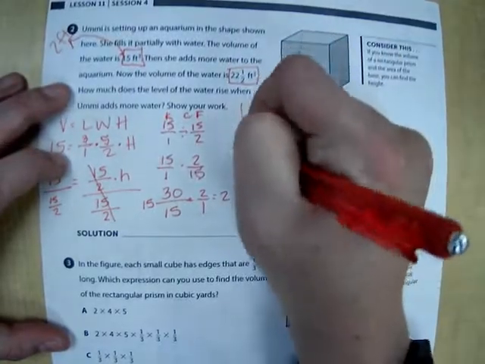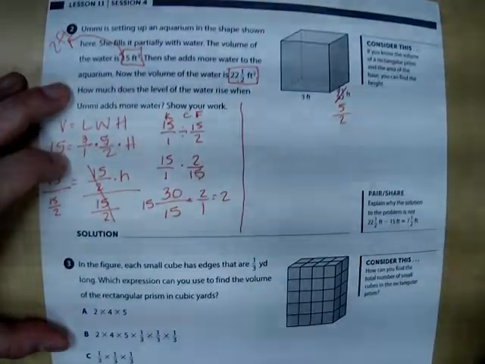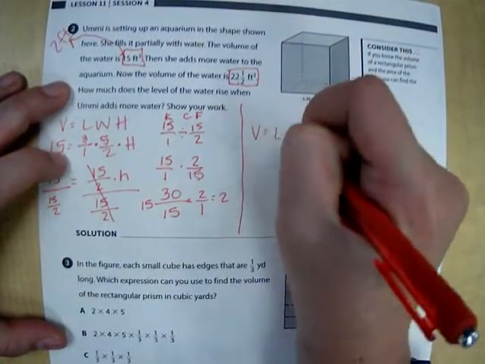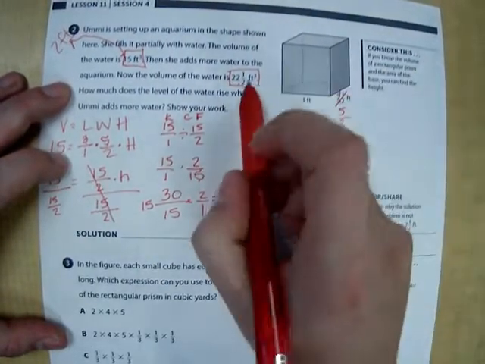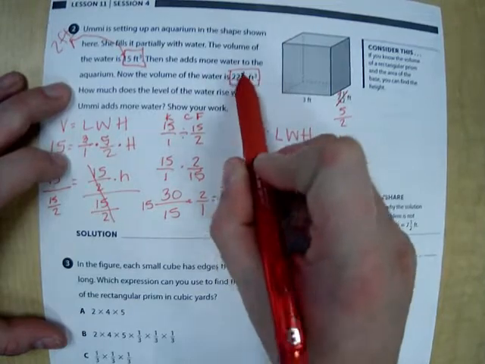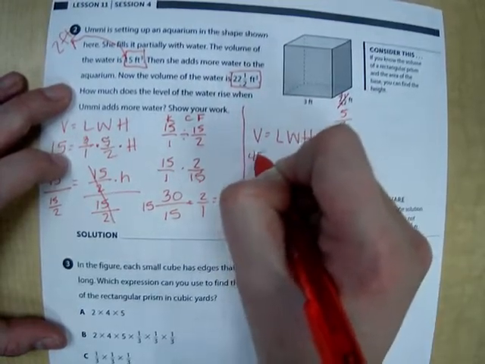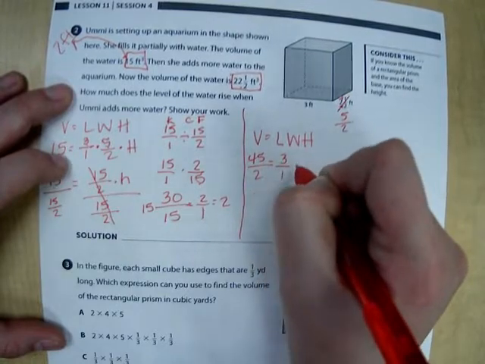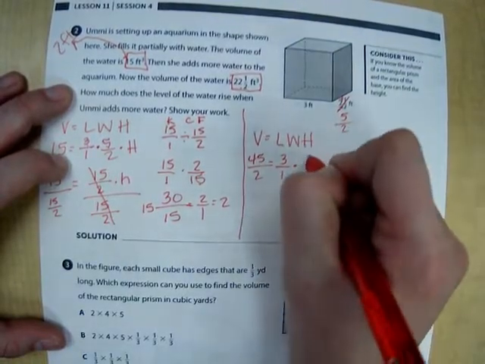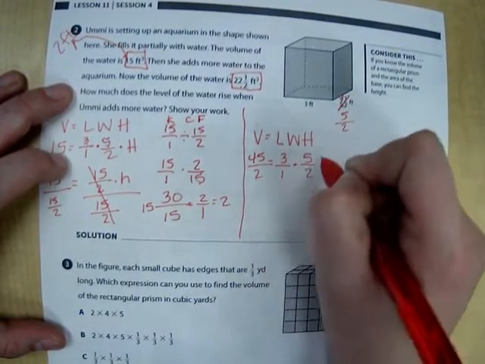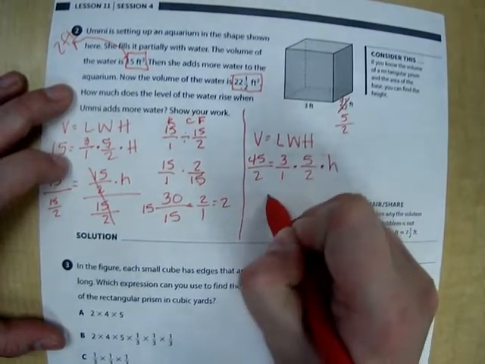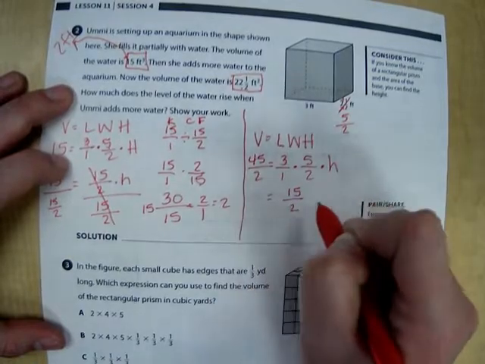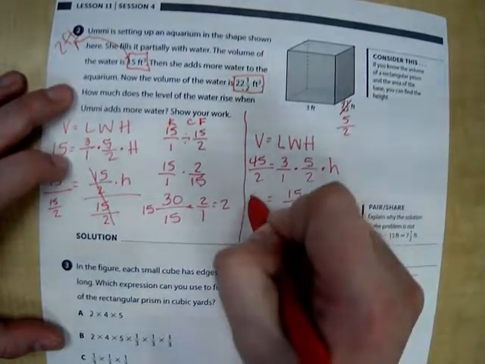So now I need to find the height when 22.5 is the volume. So volume equals length times width times height. I'm going to go ahead and change 22.5 to 45/2. And again, I know the length is 3/1. The width we've already changed to 5/2. And the height is still unknown. 3 times 5 is 15. 1 times 2 is 2. So that doesn't change.